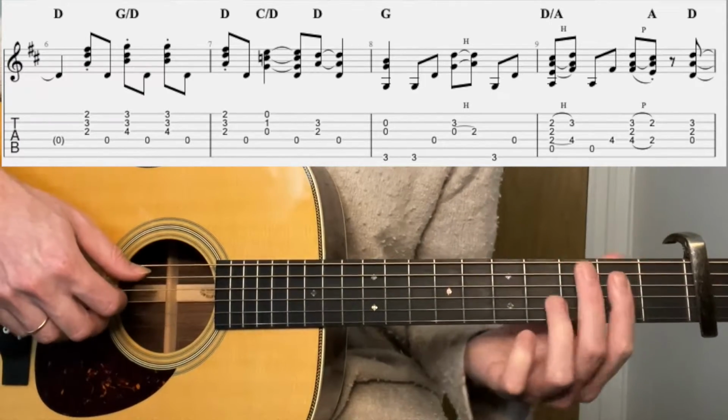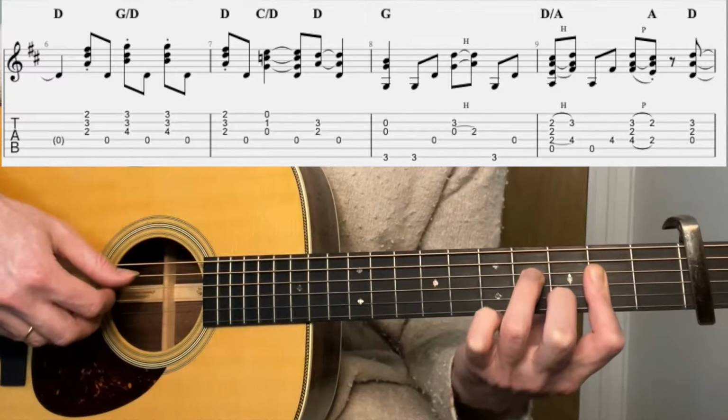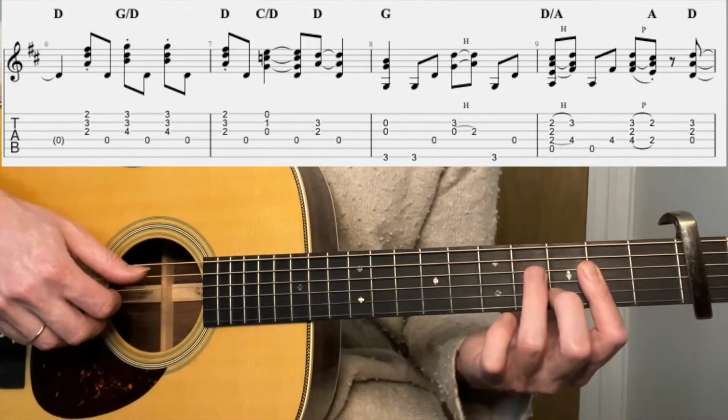All the same. Now, we're just going to extend this because we want to alternate this. He definitely doesn't do this on the studio recording, but he does it live. So we're going to alternate between this and the last phrase.